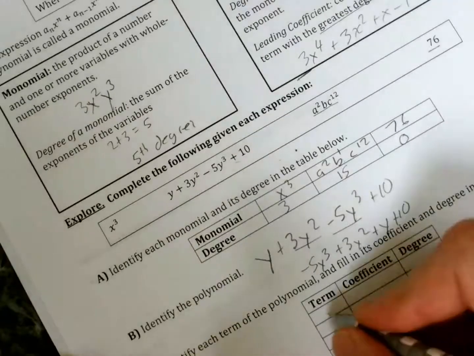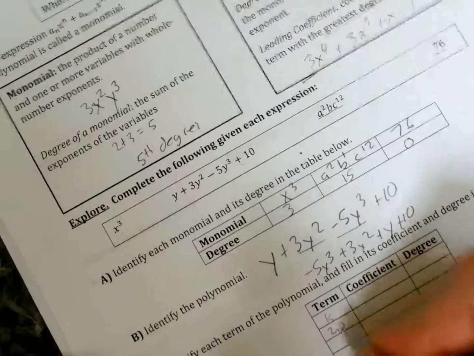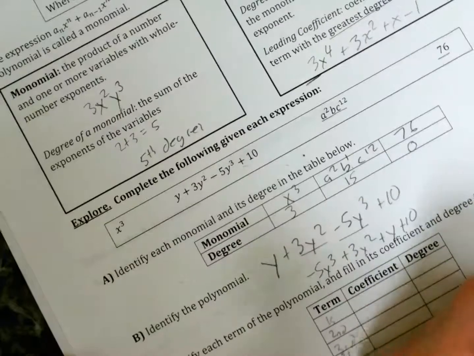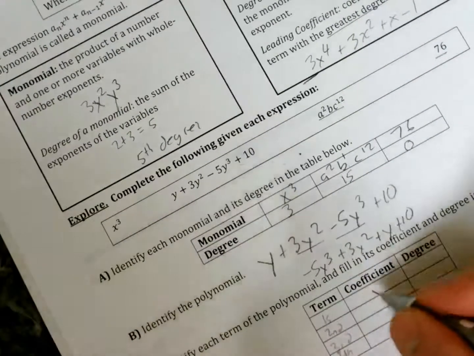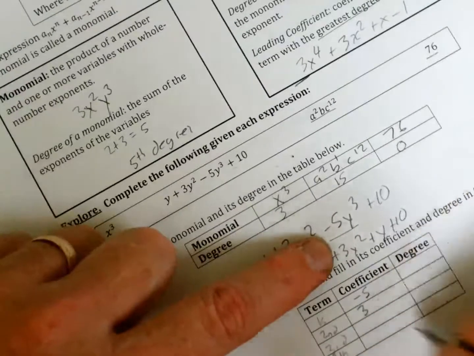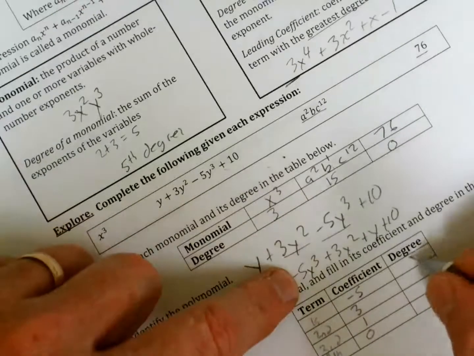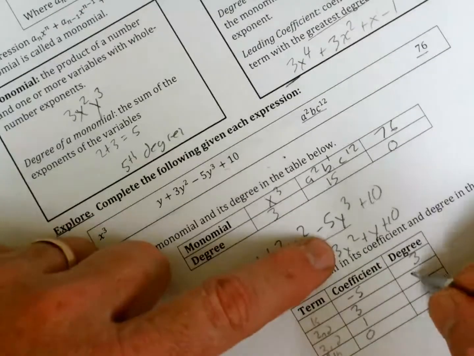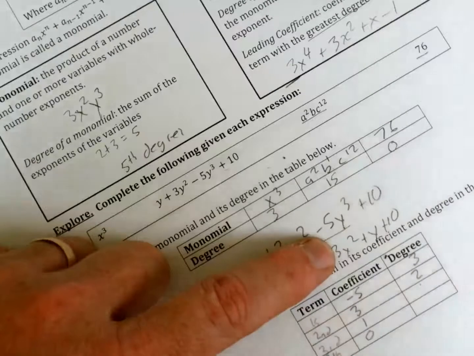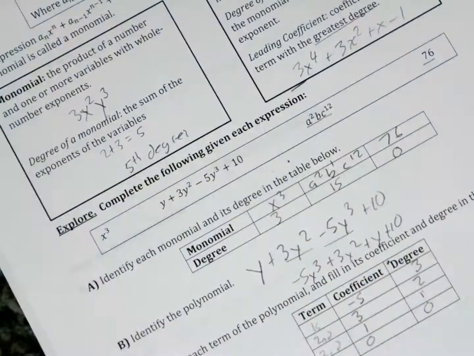We'll say first, second, third, and fourth. The coefficients go as follows: negative 5, 3, 1, and 0. The degree of this is the third degree, second degree, first degree, and the 0th degree. So we can see all these.